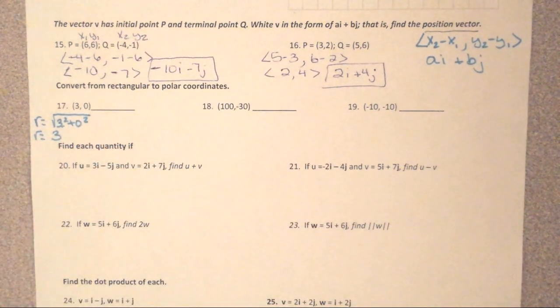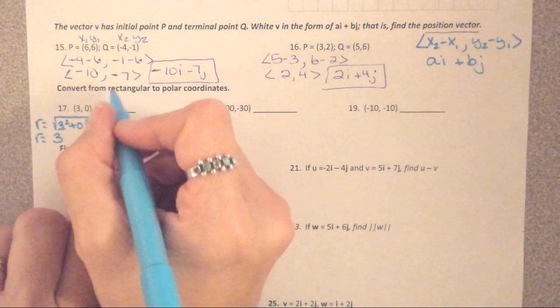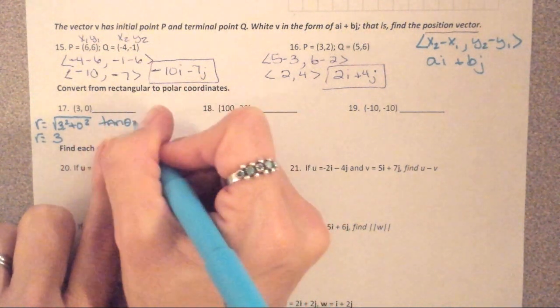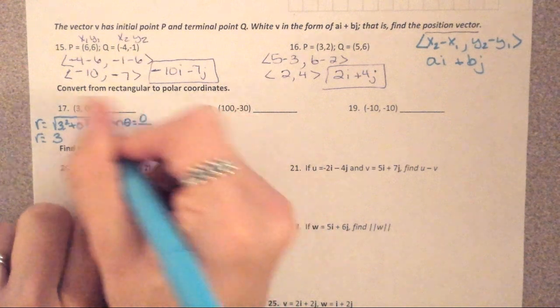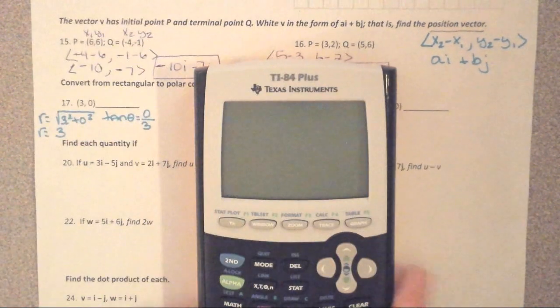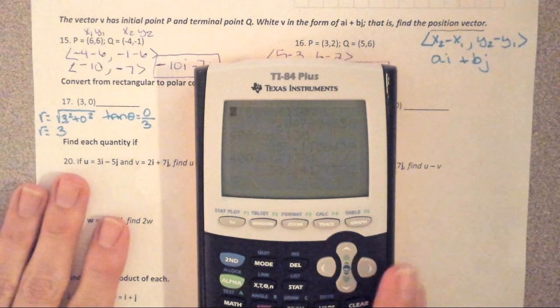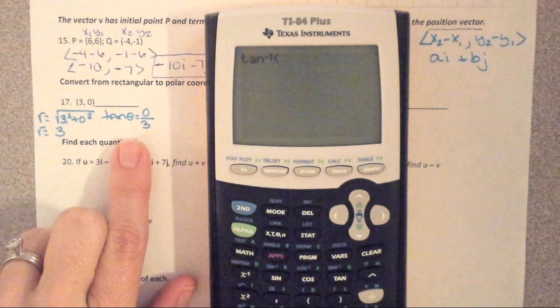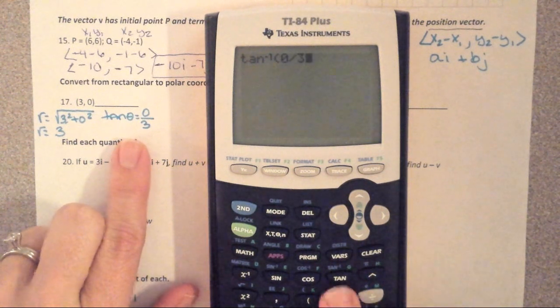My R is 3. Now I'm going to go find my theta. The theta formula was tangent theta is equal to y divided by x. Now when you do this one, it requires that you use your calculator, and you're going to do second tangent of 0 divided by 3.